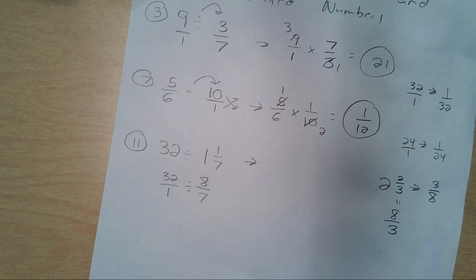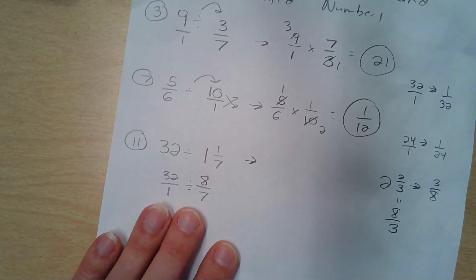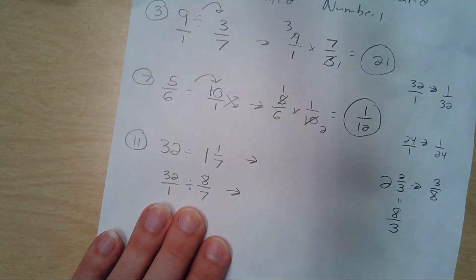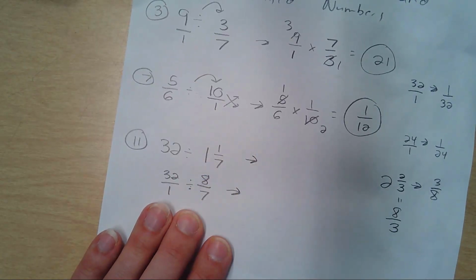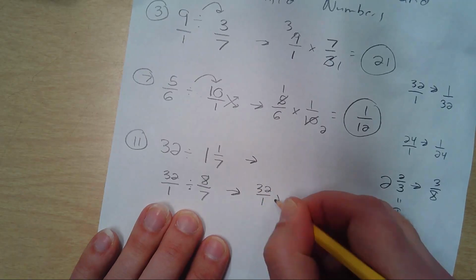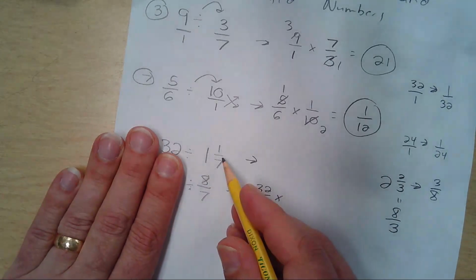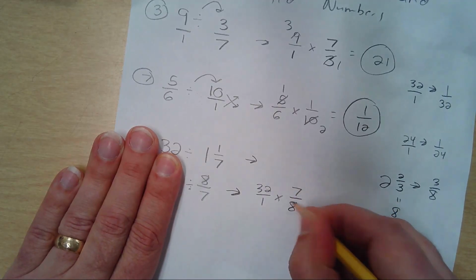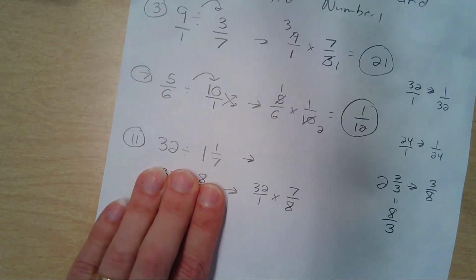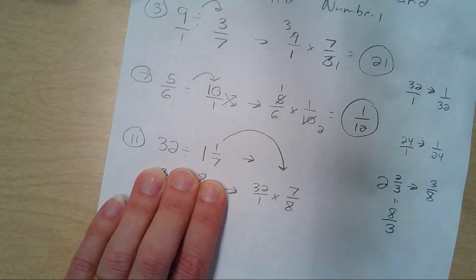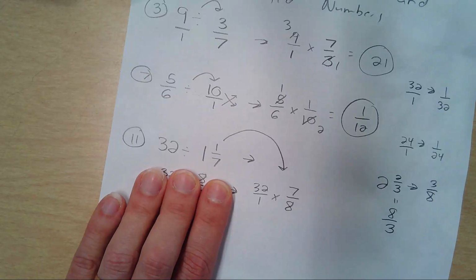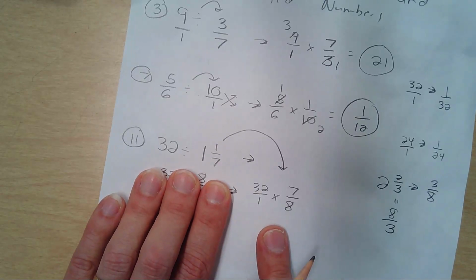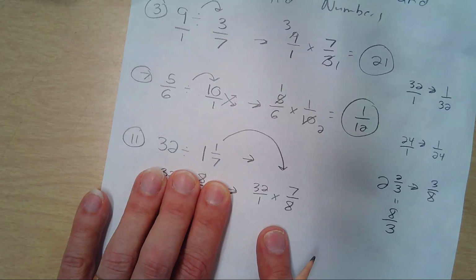Right? So now I can go ahead and write the multiply problem once I have them both in the form that I want. So the first one doesn't change. The reciprocal of 1 1/7, or the reciprocal of 8/7, is 7/8. So basically I started there. There was my initial problem I had. This is where I should ultimately be ending up, what I'm solving here.